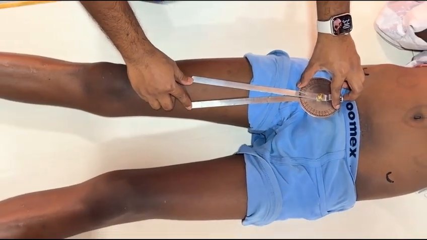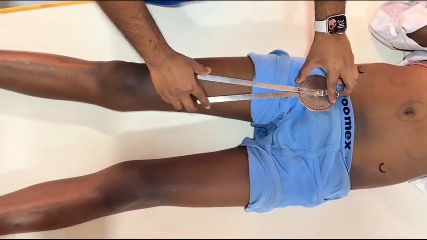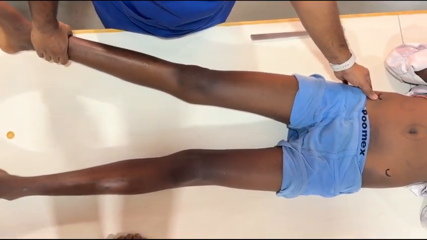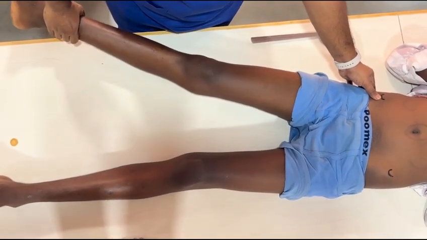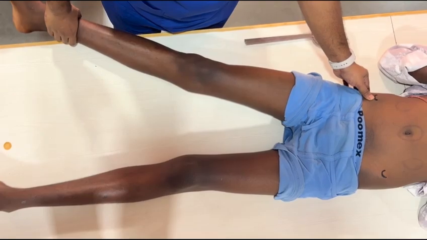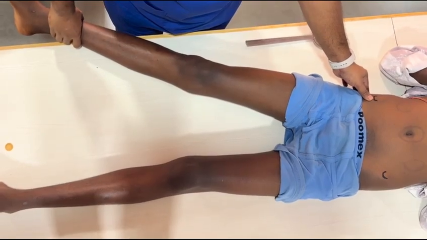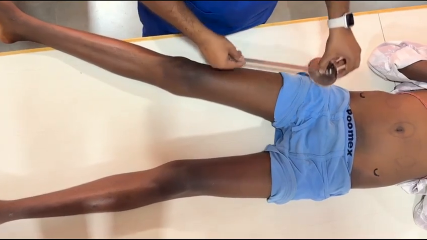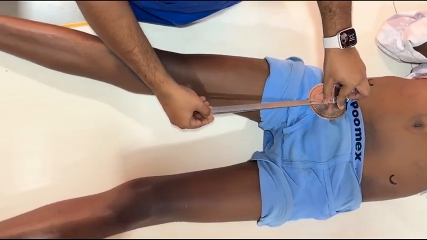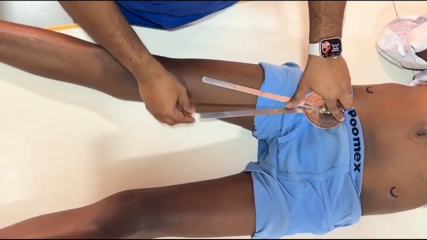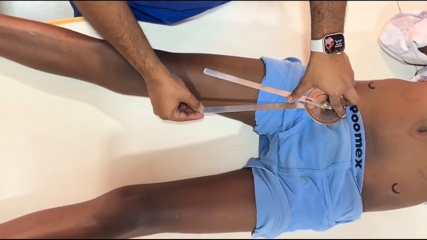Now, to measure the free abduction movement of the affected hip joint, start abducting the affected hip joint again and stop abducting once ASIS on the affected side just begins to move upwards. Now, place the goniometer on the affected hip joint with one lip of the goniometer parallel to the imaginary midline of the body and other lip of the goniometer along the center of long axis of the thigh in its present position.